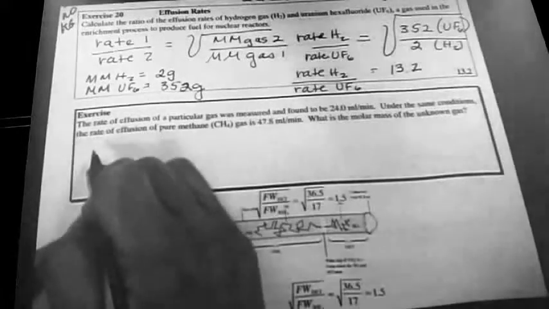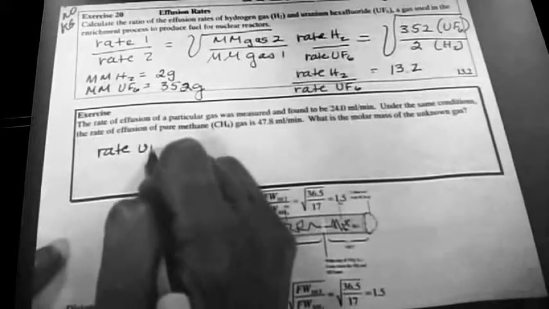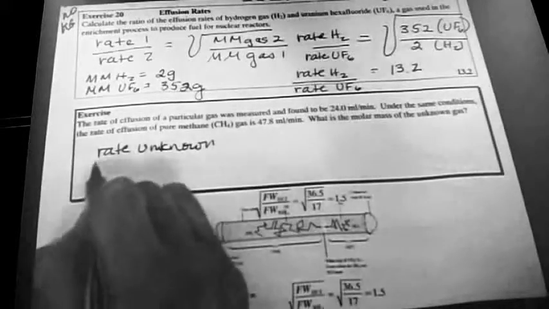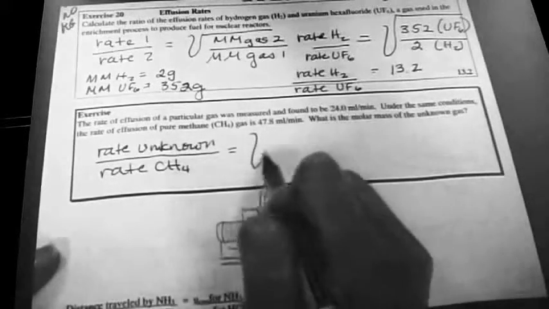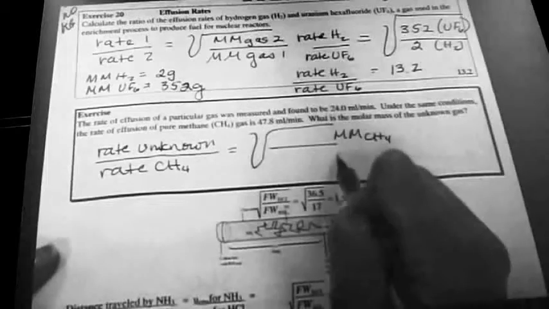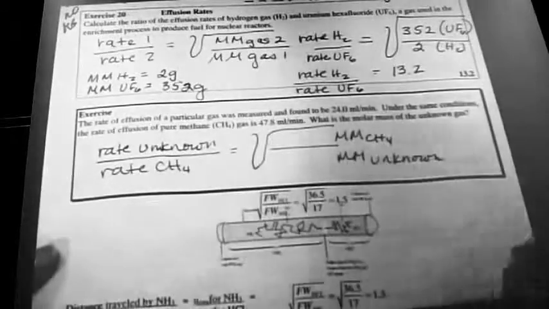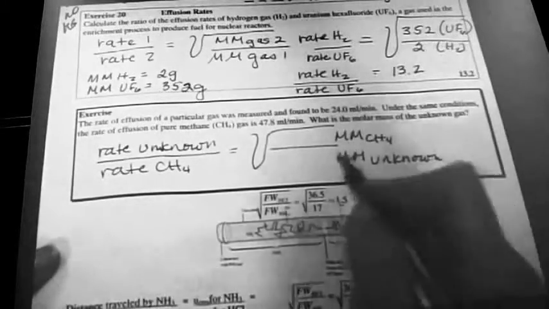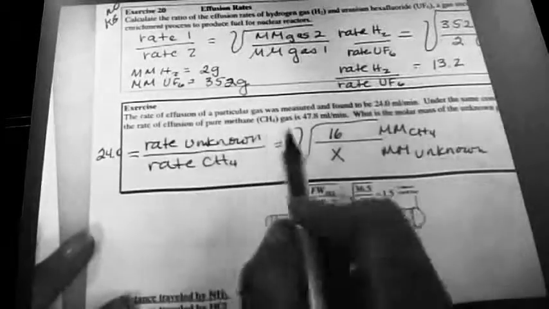So the rate of one gas compared to the rate of another. I'm going to say the rate of the unknown compared to the rate of methane is equal to the molar mass of methane over the molar mass of the unknown. I flipped. Do we know the molar mass of methane? Yes. Do we know the molar mass of the unknown? No. Do we know the rate of the unknown? Yes, 24.